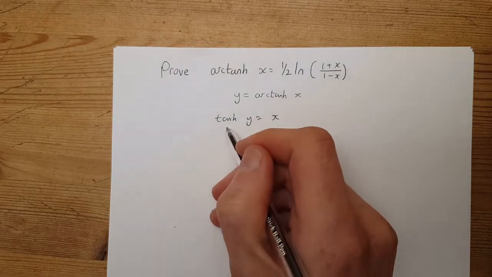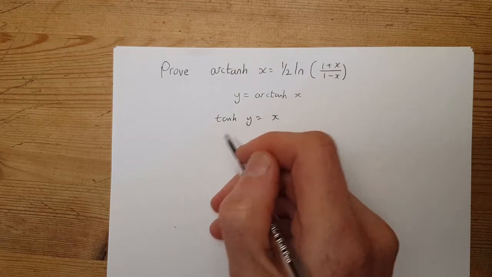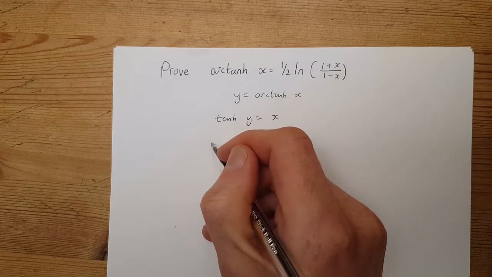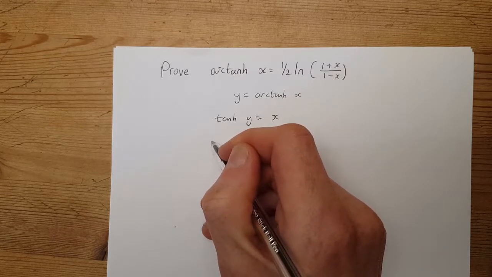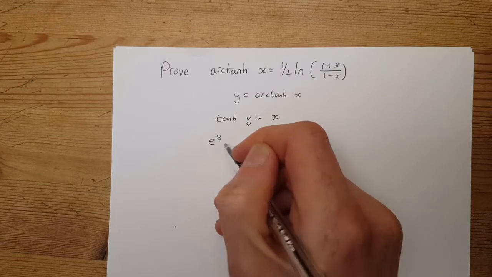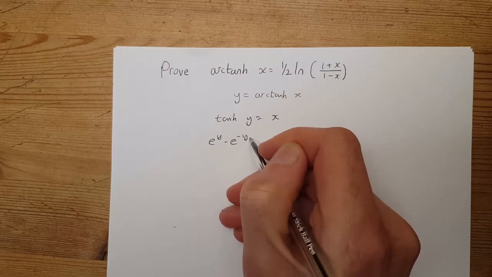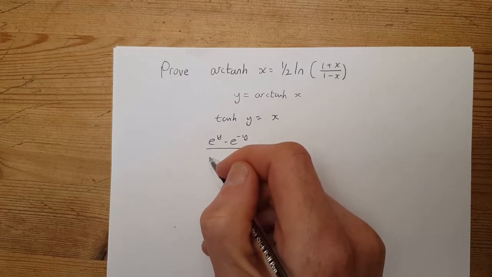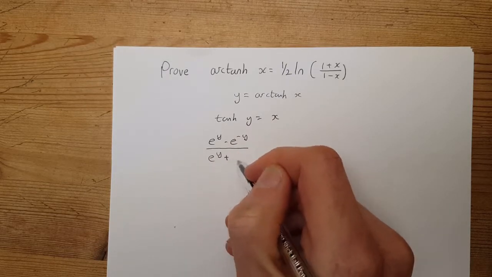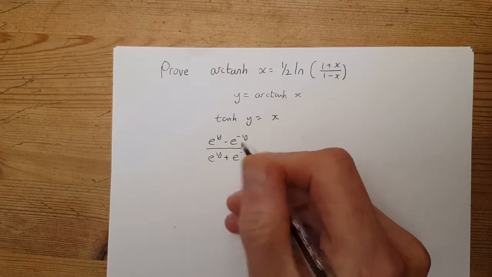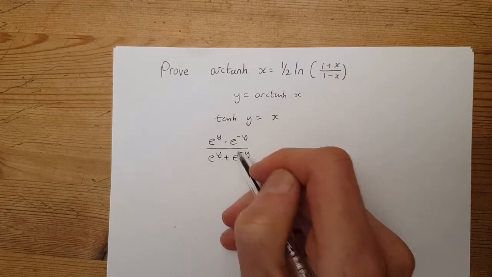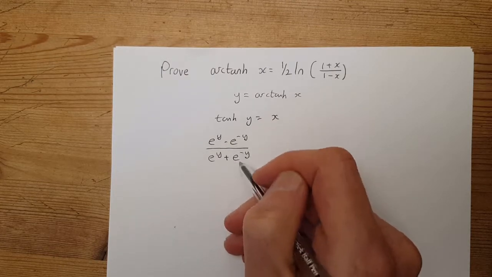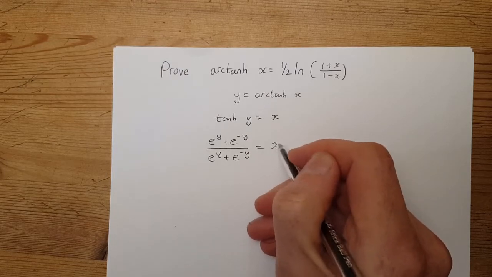Now we know that tan y is sinh divided by cosh. So the expression in terms of exponentials for sinh is e to the y subtract e to the negative y, all divided by the expression for cosh, which is e to the y plus e to the negative y. Now, both of these expressions are divided by 2, but because they're both divided by 2, I've just omitted them, equals x.